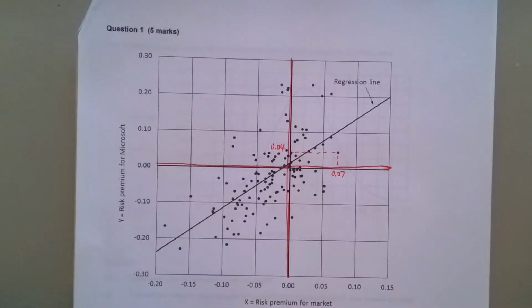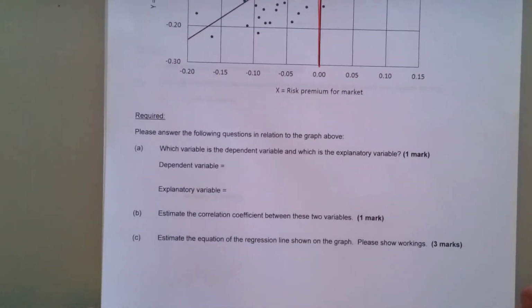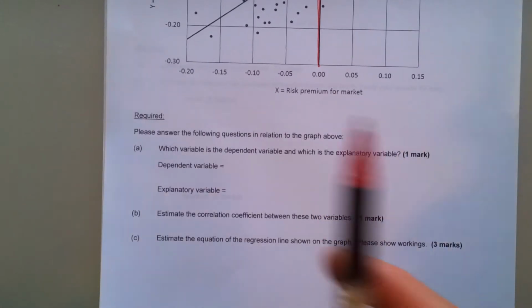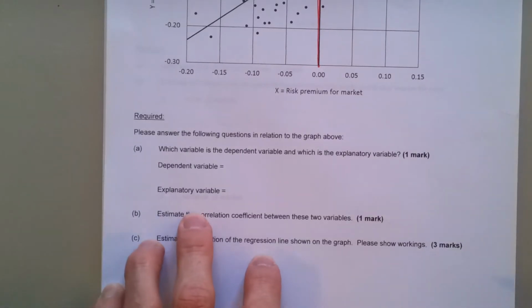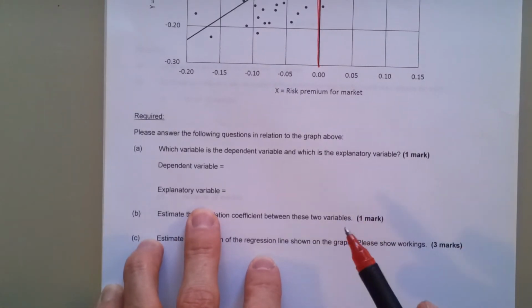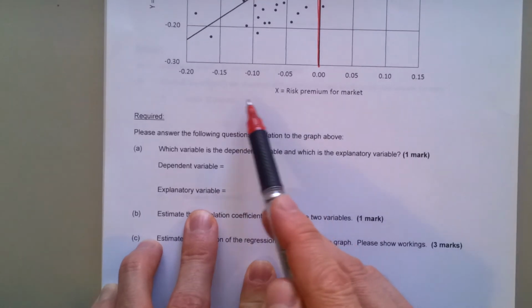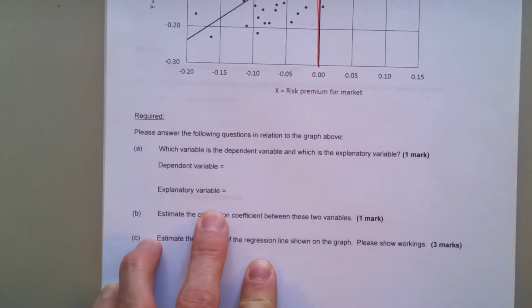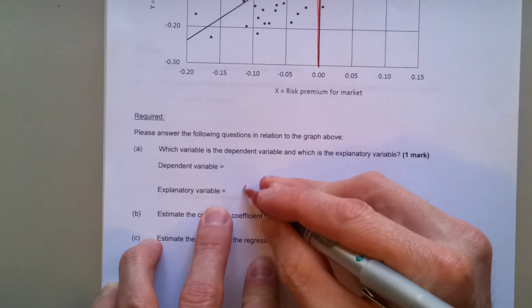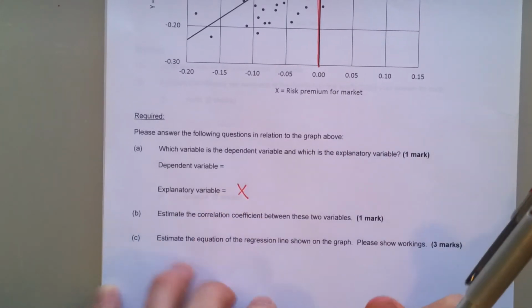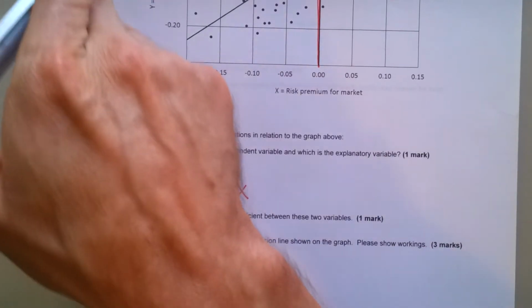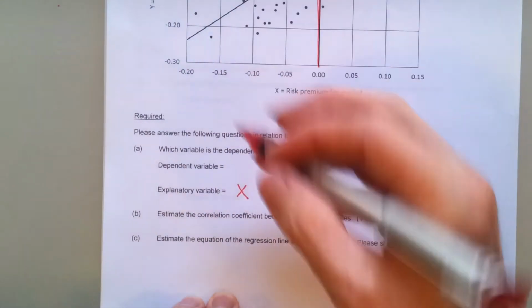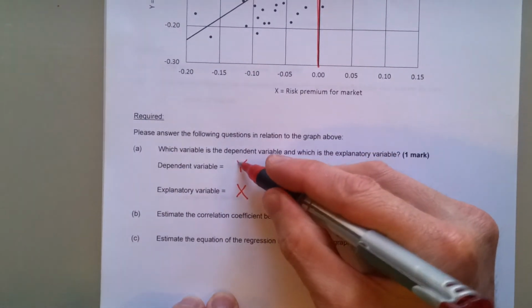Now, that's probably getting a little ahead of ourselves because the first question simply asks us to identify which of these two variables, x and y, is the dependent variable and which is the explanatory variable. Well, conventionally, the variable that's measured along the horizontal axis is the explanatory variable, so that would be x down here. And the variable which is explained by x, or dependent on x, is shown on the y-axis. So in this case it's the risk premium for Microsoft.